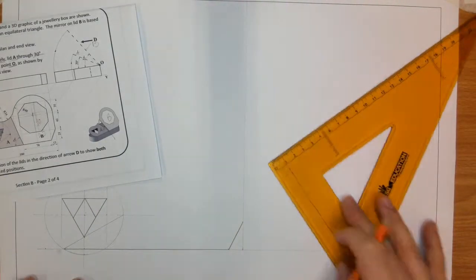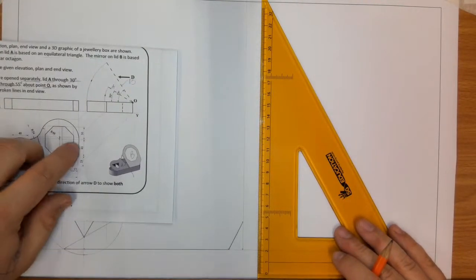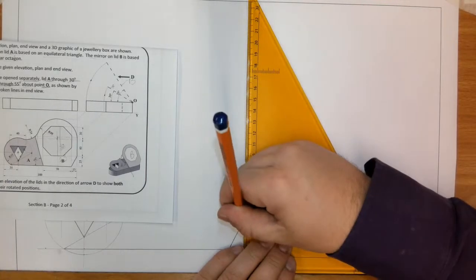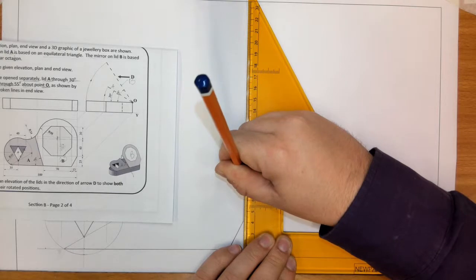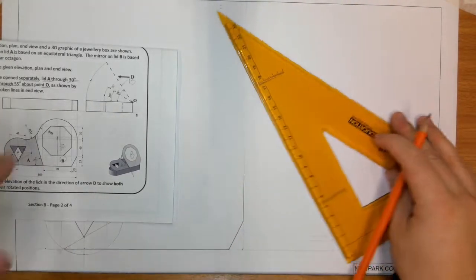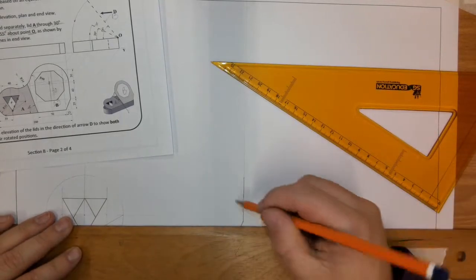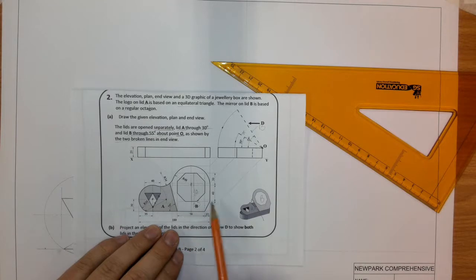Now, the next altitude is 40, right on the edge of lid B there, 40. Alright, now I'm going to do the octagon. So the octagon base is in line with this vertex here.